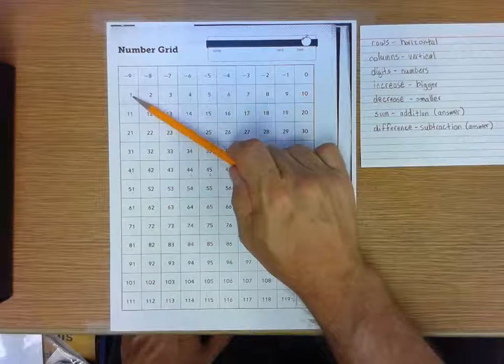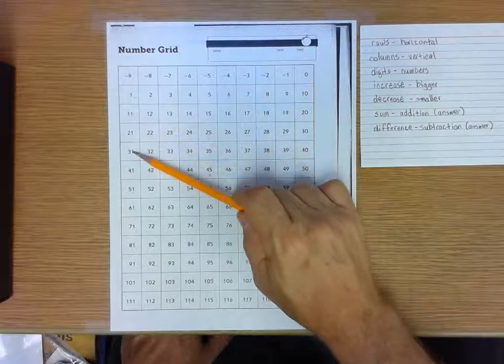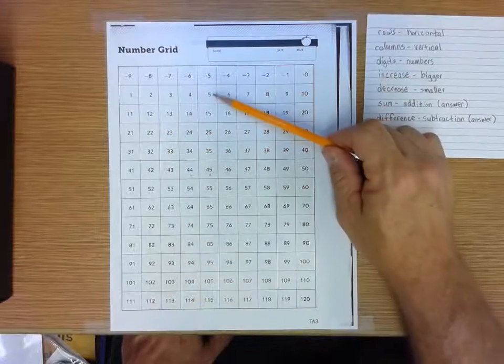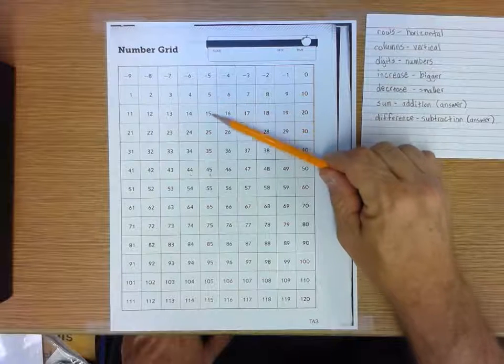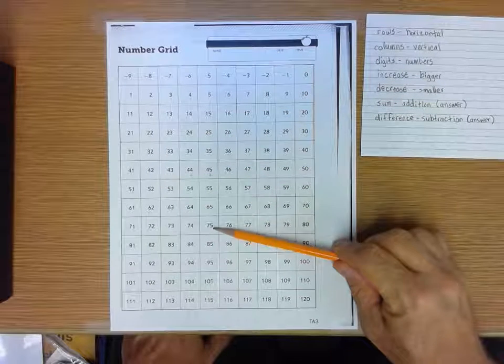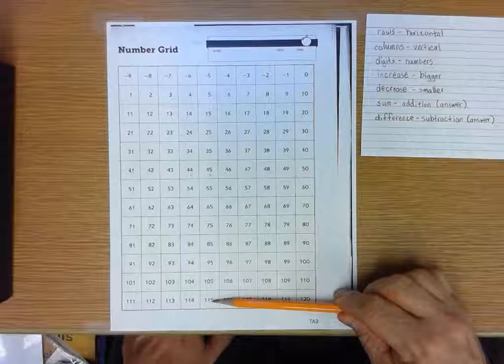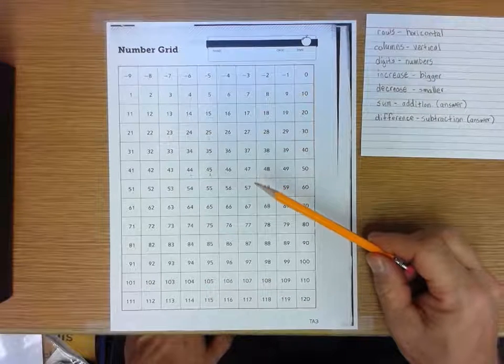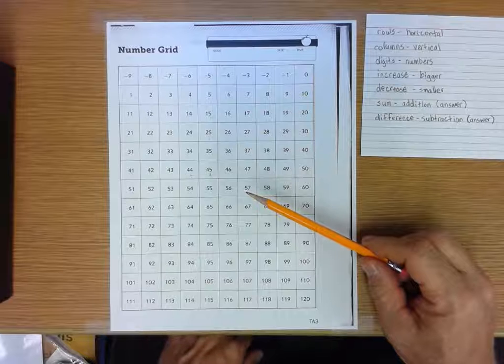Well, the ones digit stays exactly the same in all of these, all the way down. Same thing with the fives. If you look at the fives and go down, the ones position is always going to be a 5 until you get to 100. Then you exchange all your 10s for 100 and start over with 0 in the tens place.